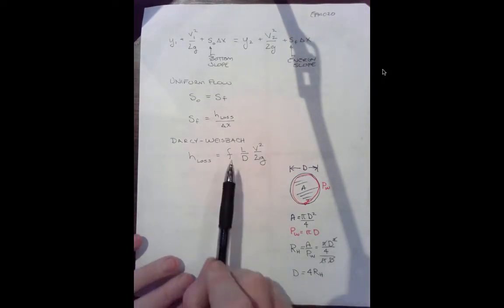And so when you cancel out like things, we come up with the following property, that the diameter of a full pipe is 4 times the hydraulic radius. And this gives us an analog that we could use to apply Darcy-Weisbach to an open channel flow case. So the hydraulic radius, 4 times its value, plays the role that diameter did for a pipe.